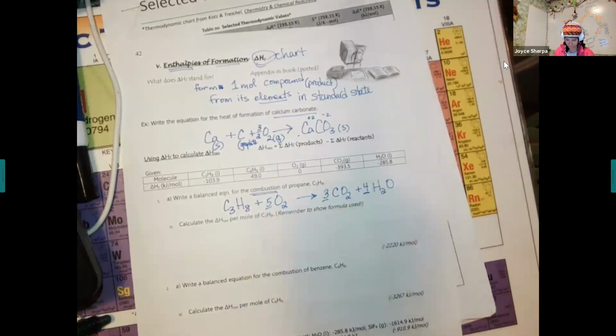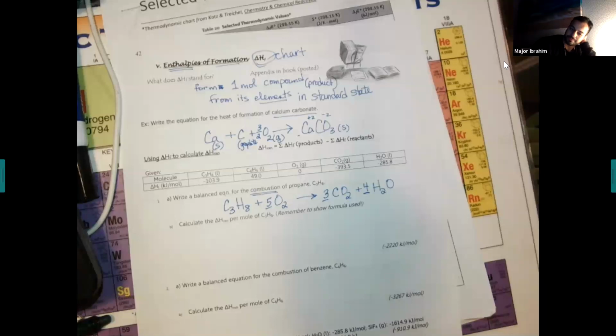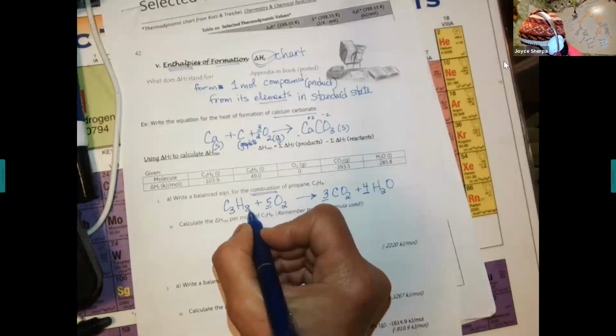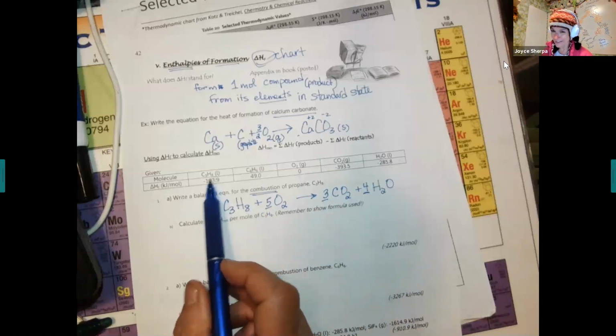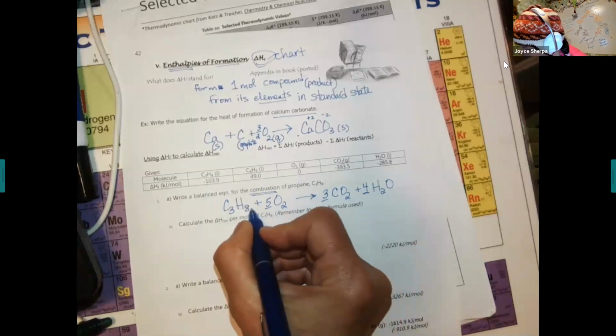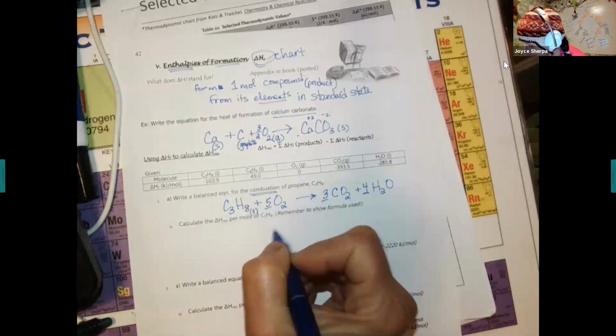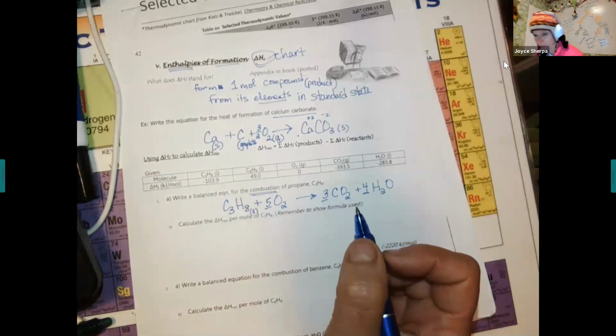What's wrong with my equation? States of matter. Yeah, you've got to have states of matter. I did mention when you were writing states of matter, you could do everything as gas. For this, we have to all have the same states of matter, so we're going to go with what's in my little chart here. That's actually why I made the little chart. So we're going to make C3H8, propane, a liquid.